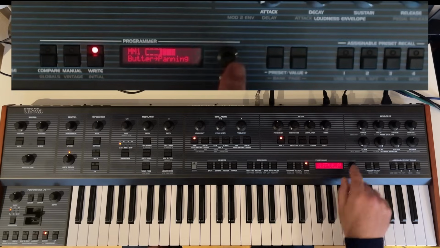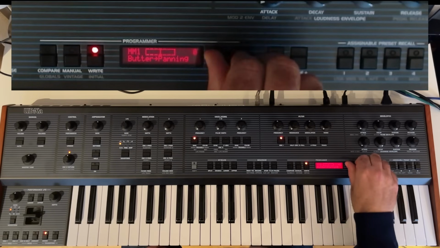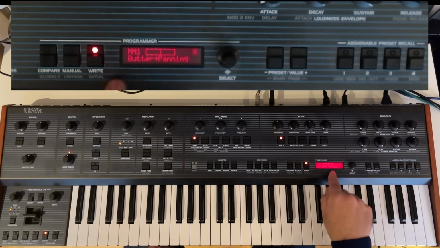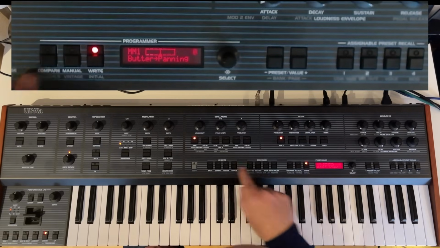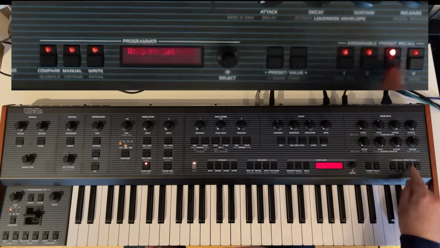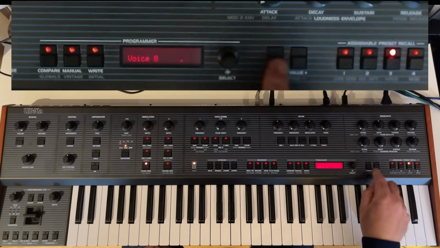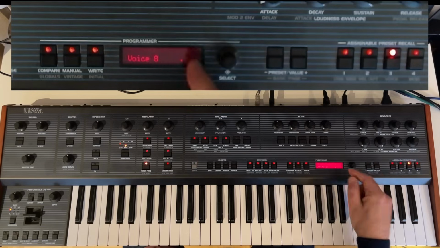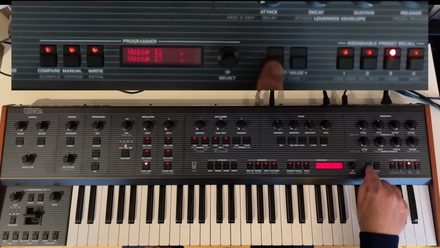Apart from that, if you want to alter the panning, there's also the option in this voice menu. If you go into the voice and then stereo panning, now for every voice you can see this little dot, it's set to the middle. So with plus minus you can choose your voice.